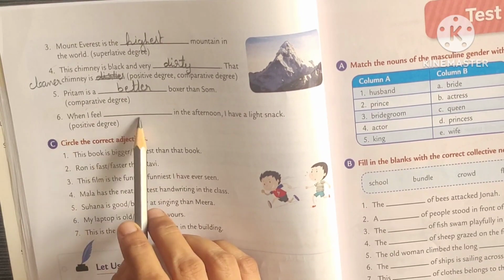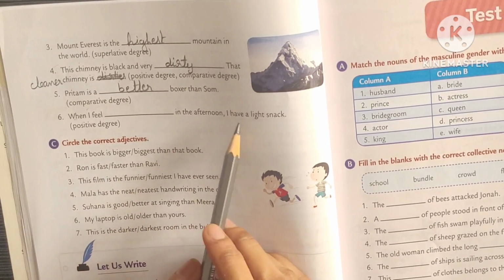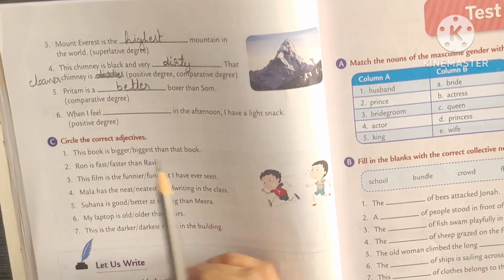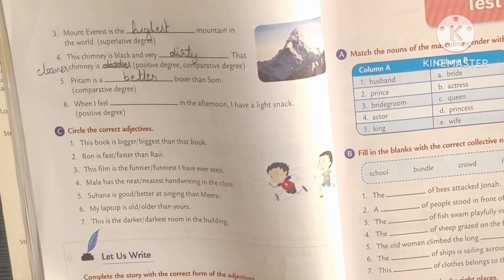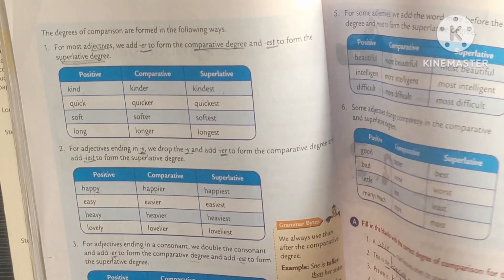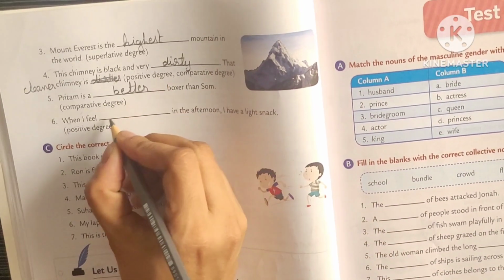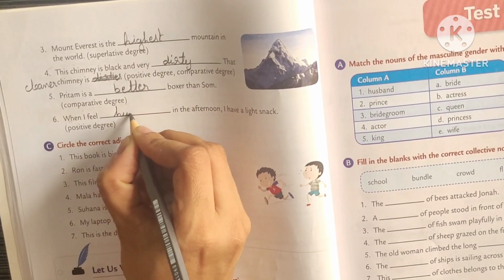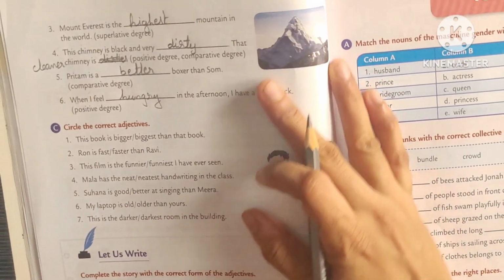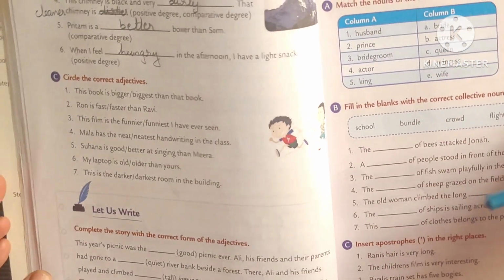When I feel dash in the afternoon, I have a light snack. When I feel dash in the afternoon. Positive degree. Hungry. Understood?